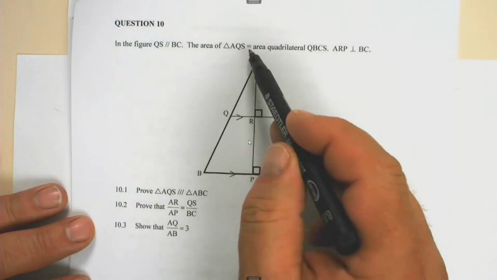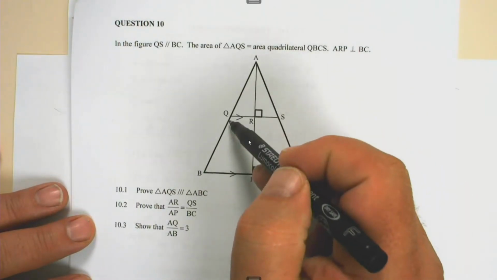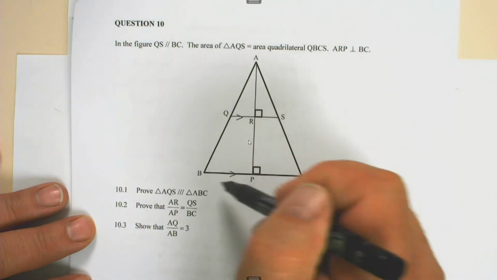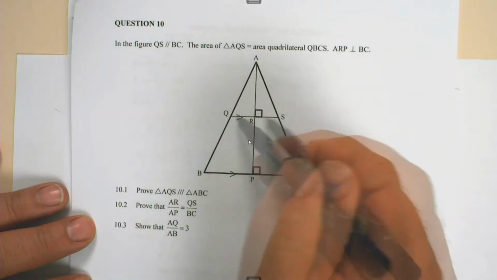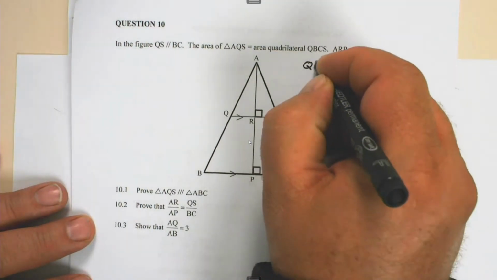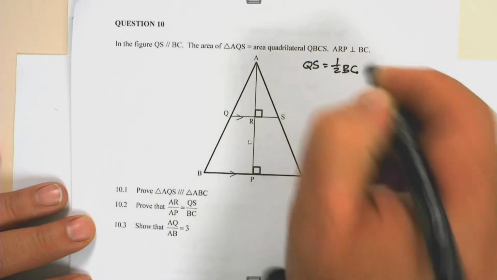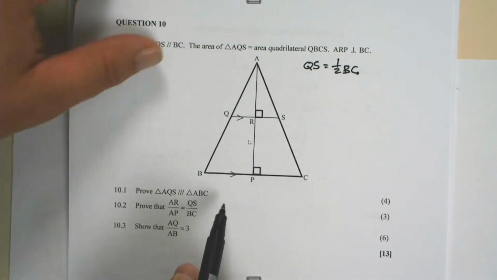They say the area of triangle AQS is equal to the area of trapezium QBCS, and ARP is perpendicular to BC. And what you need to add here is that QS is equal to half of BC. Now your first question is to prove that triangle AQS is similar to triangle ABC.